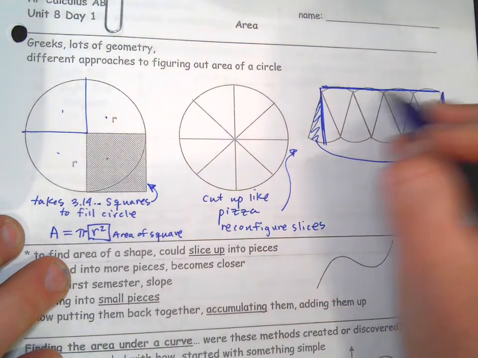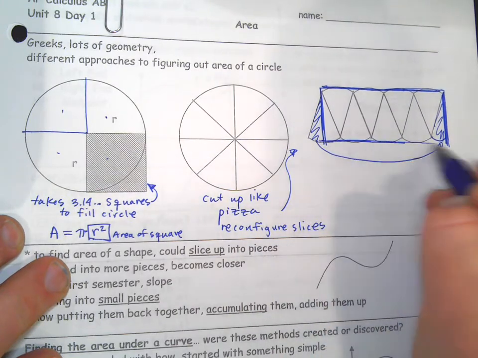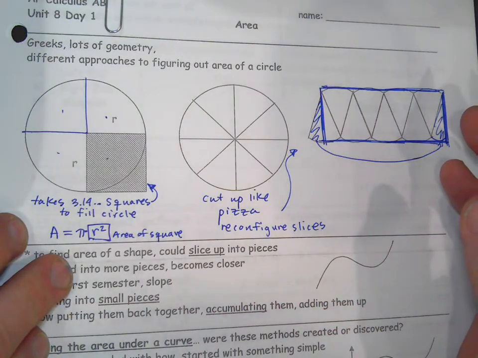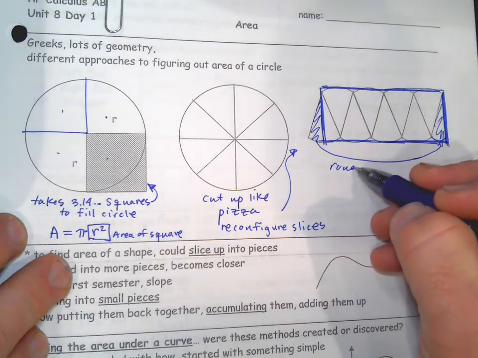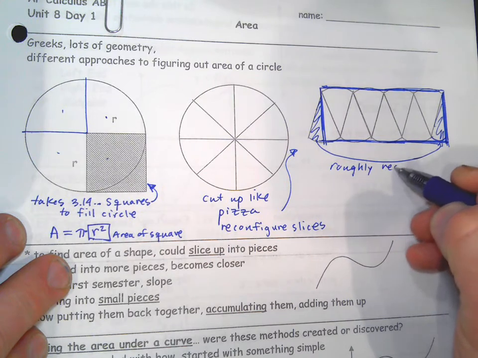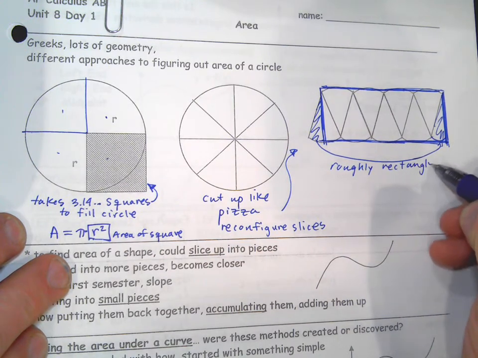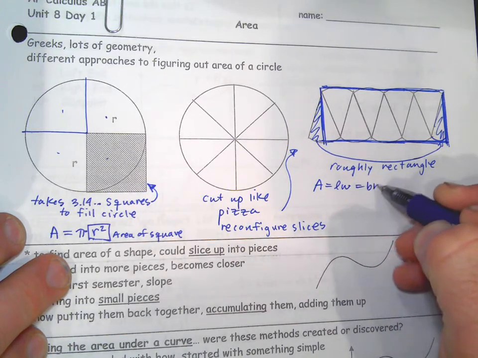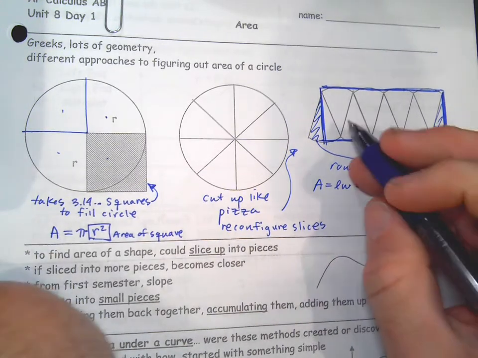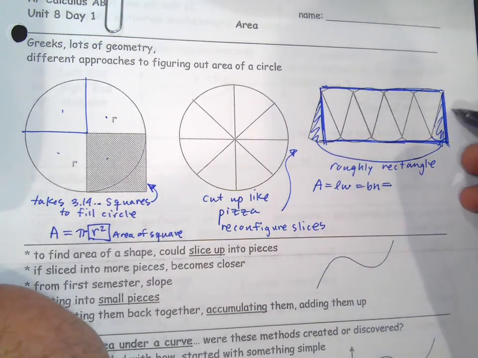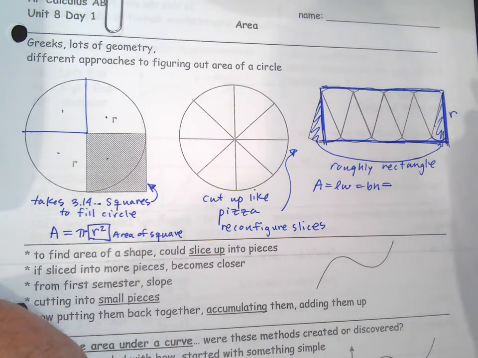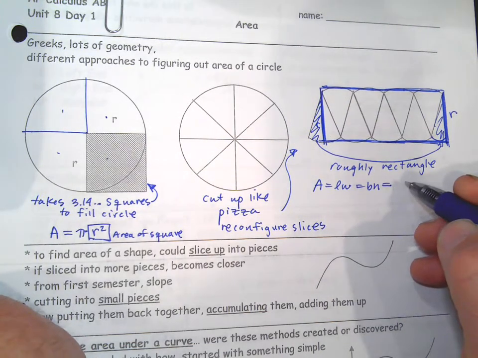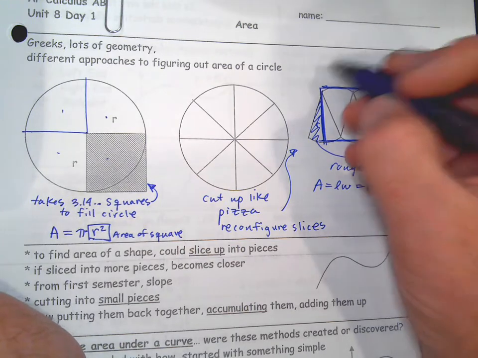You see that? It's pretty close to a rectangle. So let's think of it that way. The area of a rectangle is length times width, or base times height. So what's the height of the circle? I'd say it's about r, right? This right here is the radius. And then the base or the length would be like this.